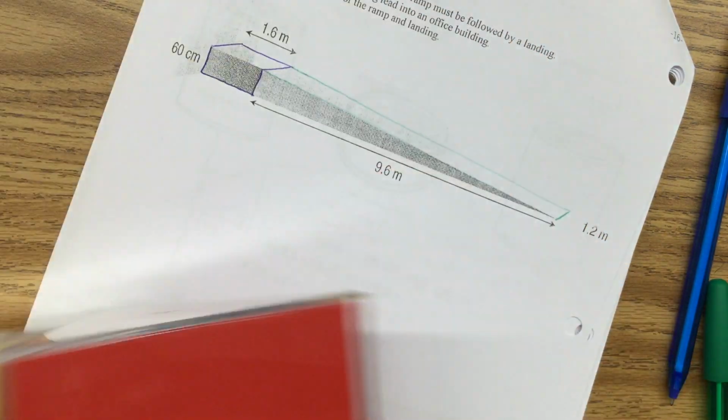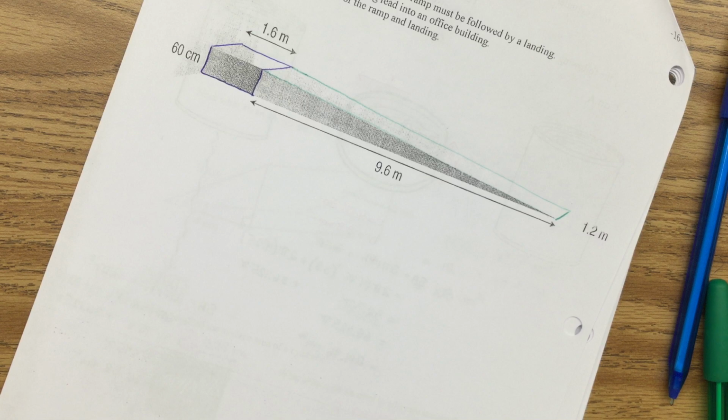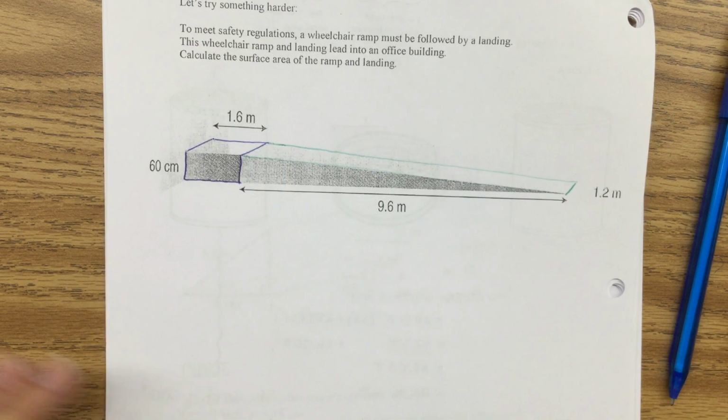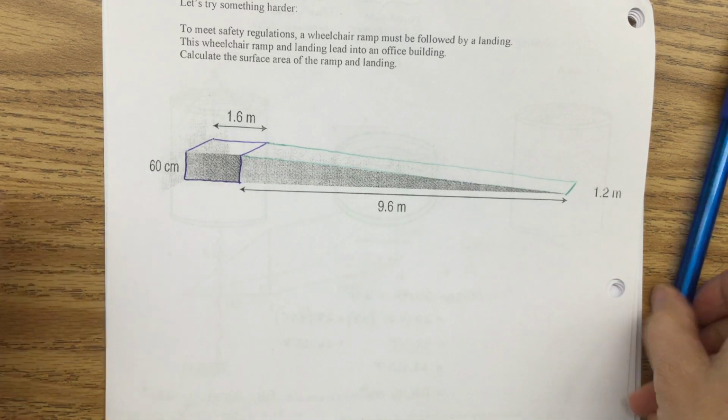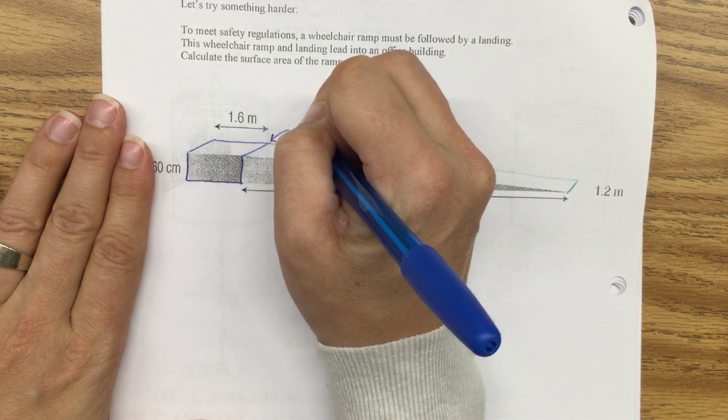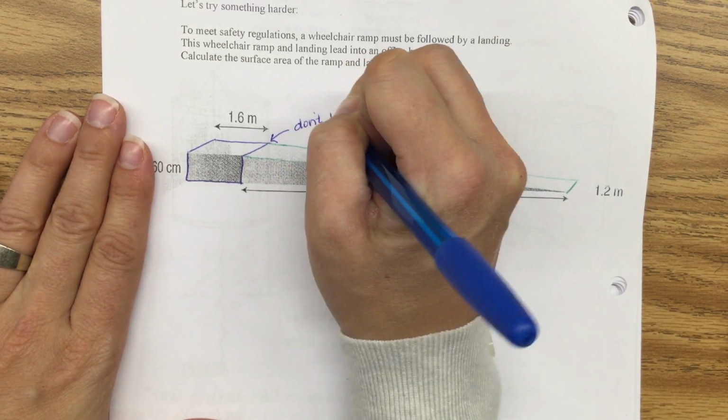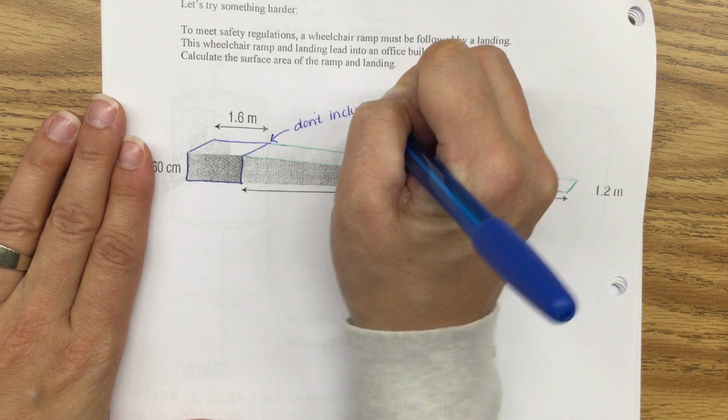We don't actually see them. So this is where thinking about the equation and what we're looking at is really important. Let's make a note here: we don't include these sides.